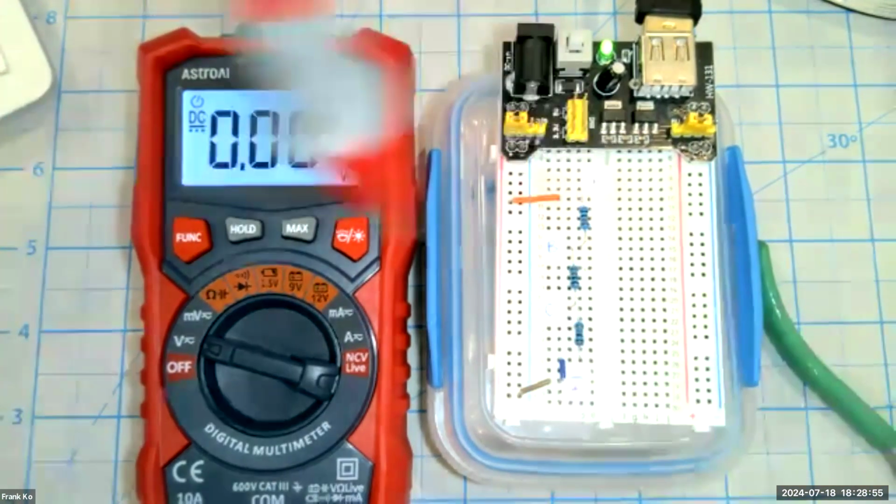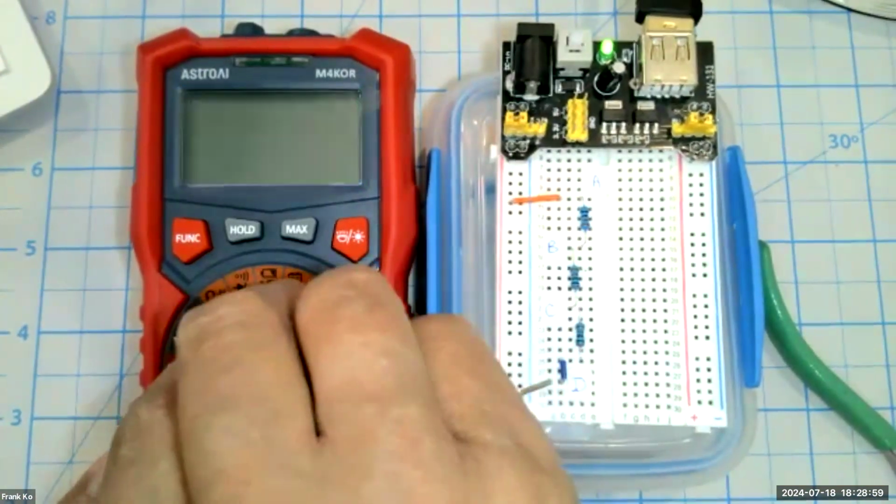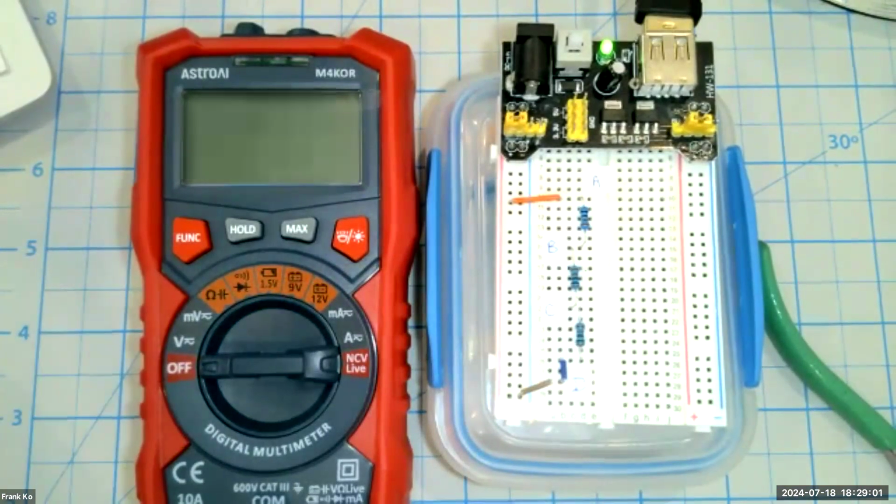Okay, cool. So as you've done your measurements alongside of mine, we want to record those values into your journal, and then we'll move on to the next challenge.